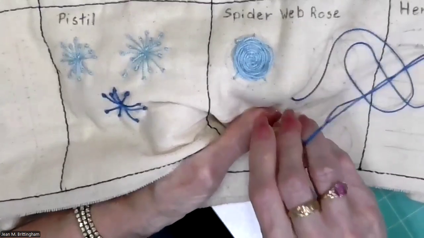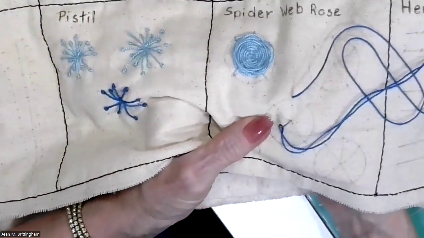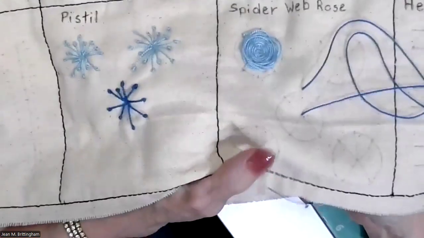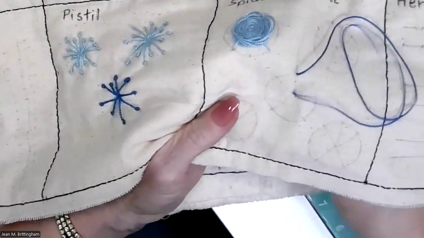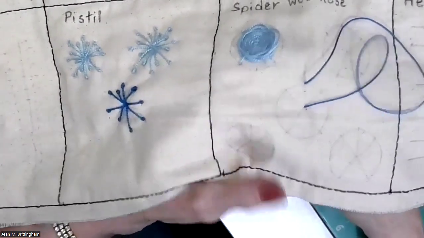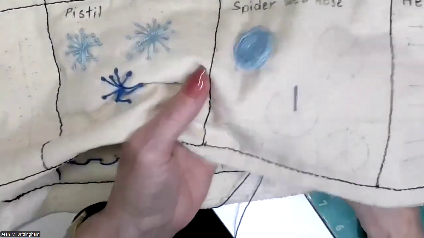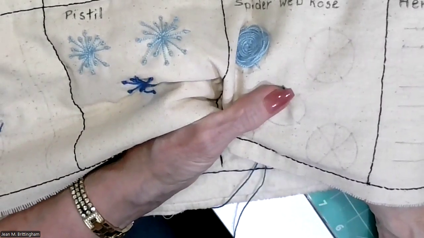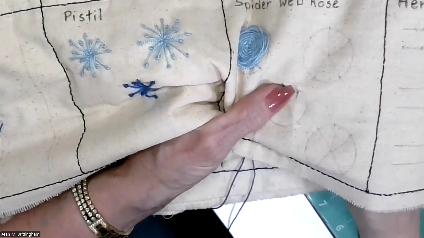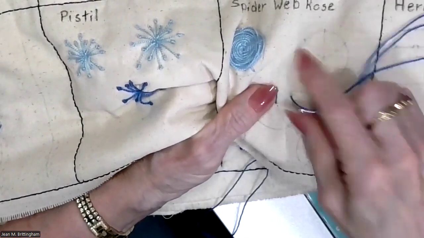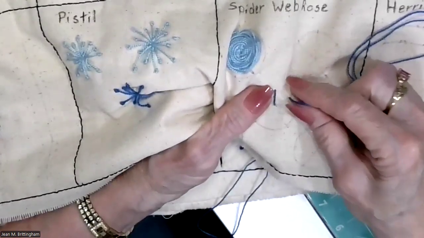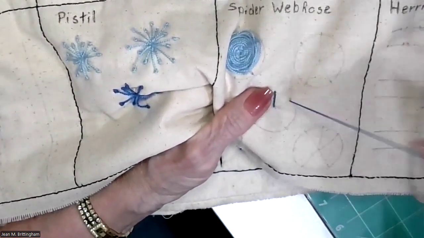Then we are going to come up at our 2 o'clock position. After we get all the way through there, go down again in the middle.